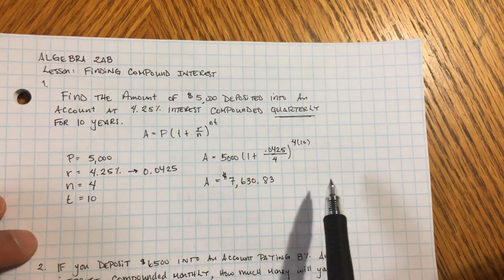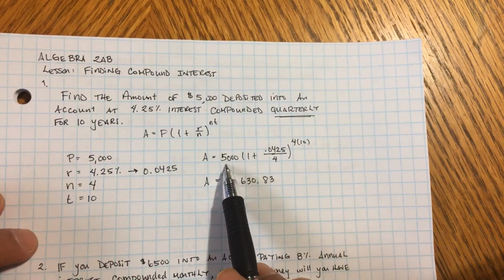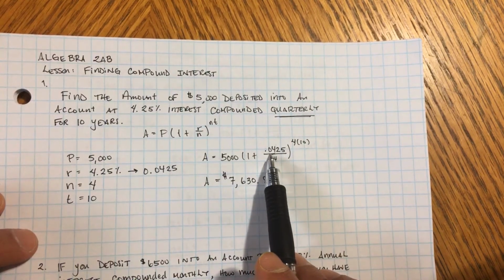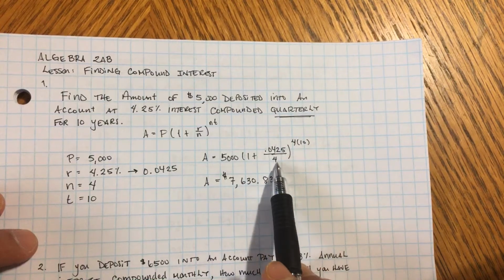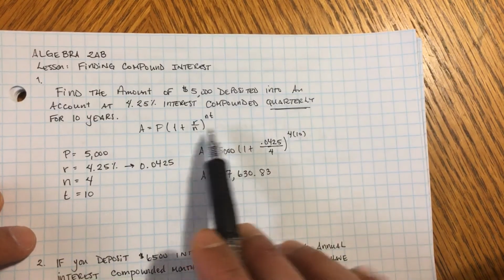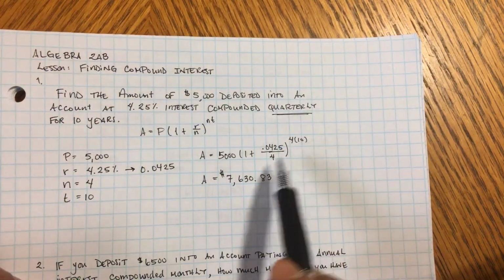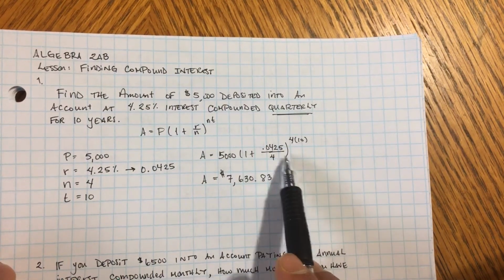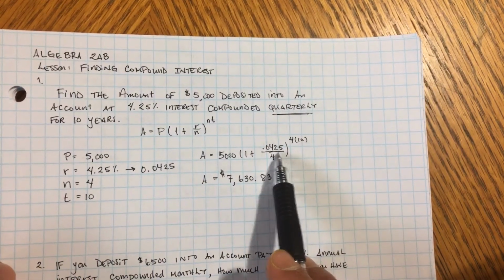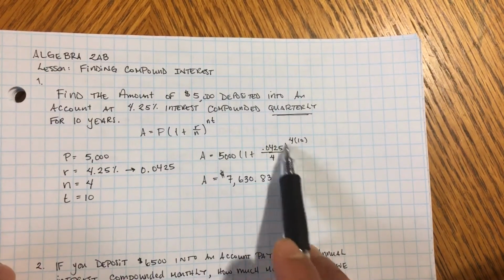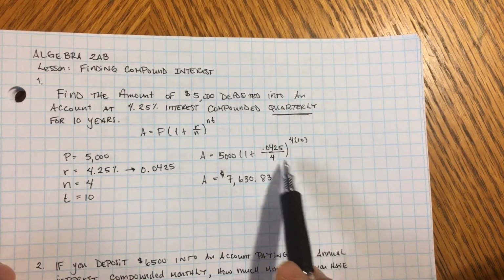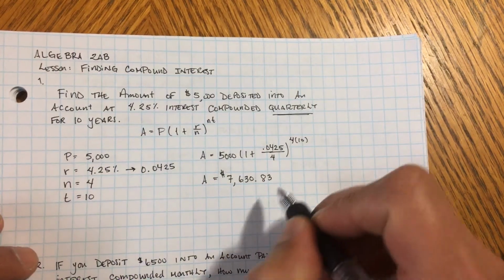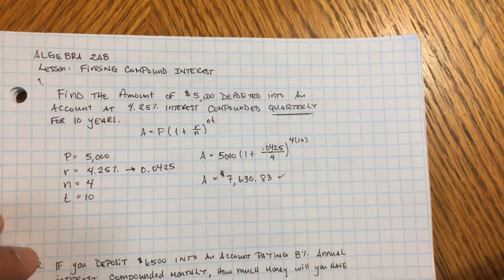Then all you really have to do is input your values: 5,000 times 1 plus 0.0425 divided by 4, to the power of NT. Be careful, you have to do this fraction first, but if you put it in the calculator, you should put 1 plus, and then this fraction separately. Put it in the calculator and you should get this value.